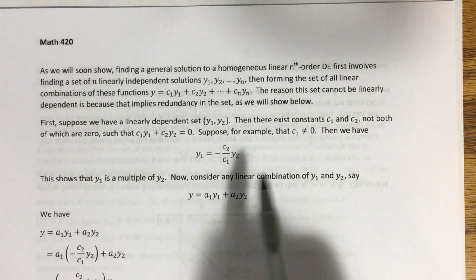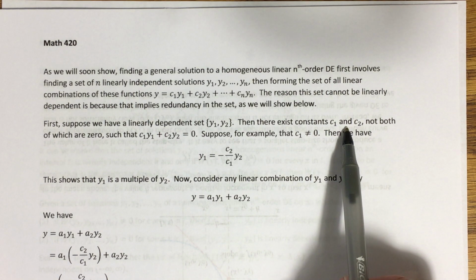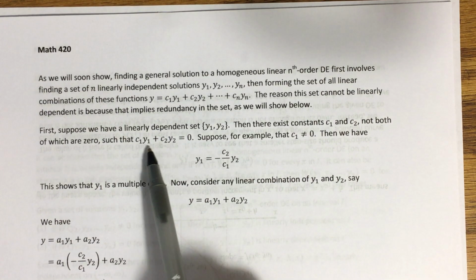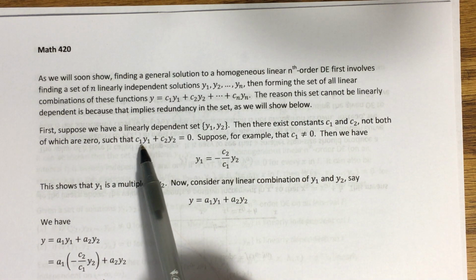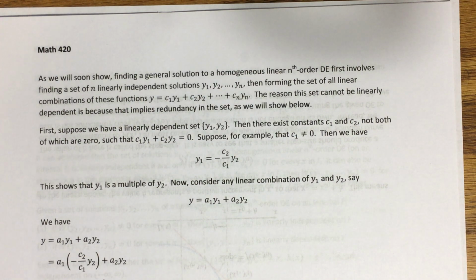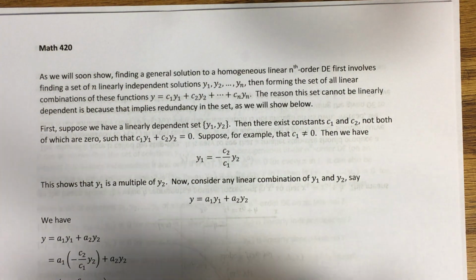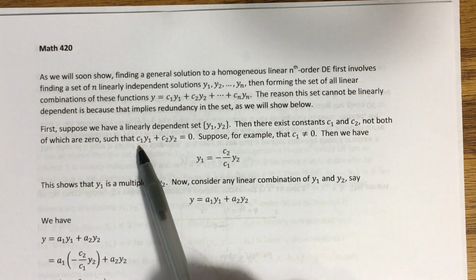Then remember, by the definition that we came up with, that means that there exist constants, c1 and c2, not both of which are 0, because otherwise it'd be linearly independent, such that c1y1 plus c2y2 equals 0. Okay? Now, I don't know which one of those two or if both of them are non-zero, so we're just going to suppose that we're looking at the case where c1 is not equal to 0.